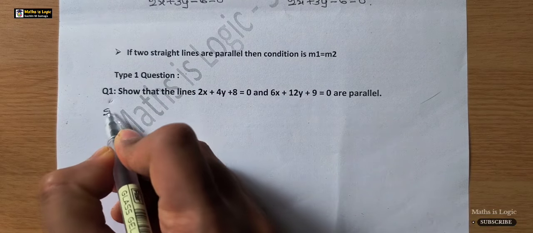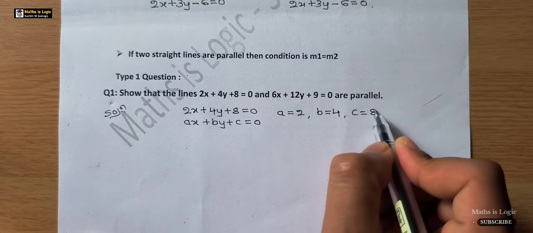write 2x + 4y + 8 = 0. So this is the first line equation. It is of the form ax + by + c = 0. The a value is the x coefficient, that is 2. The b value is the y coefficient, that is 4, and the c value is 8.